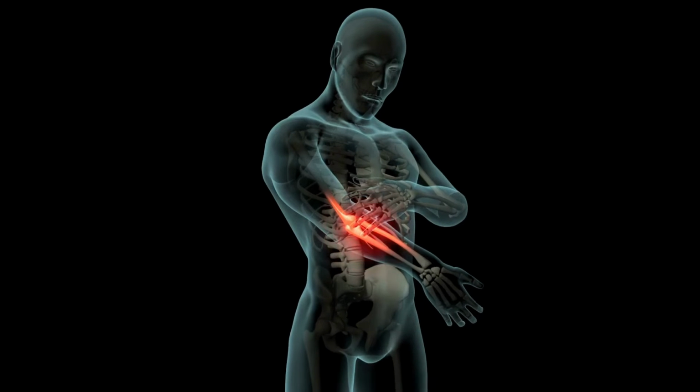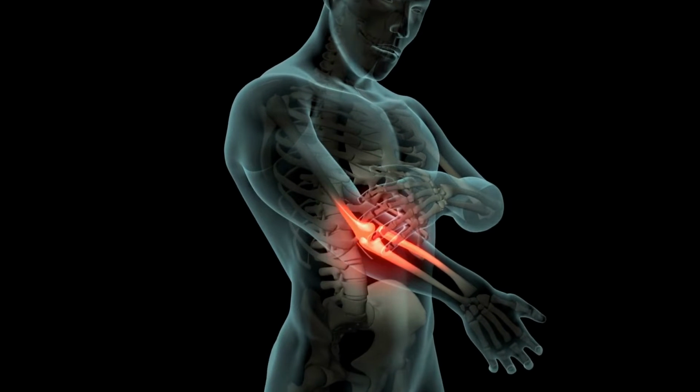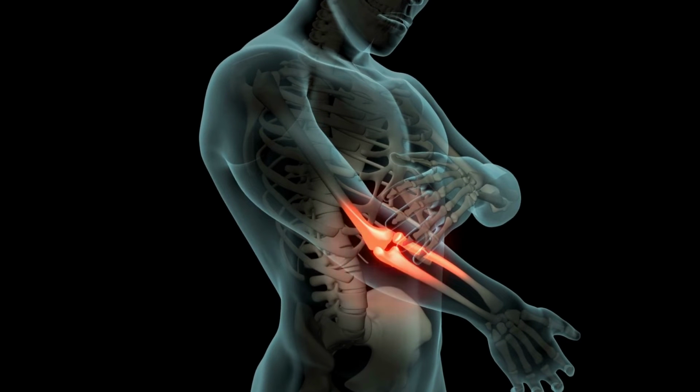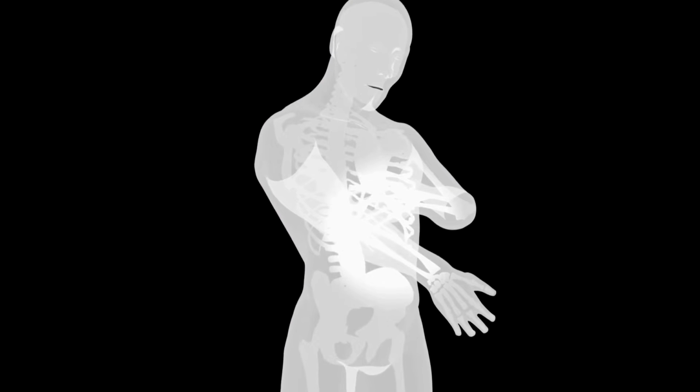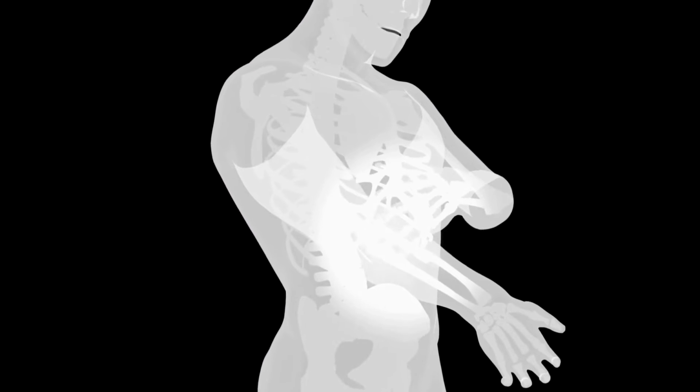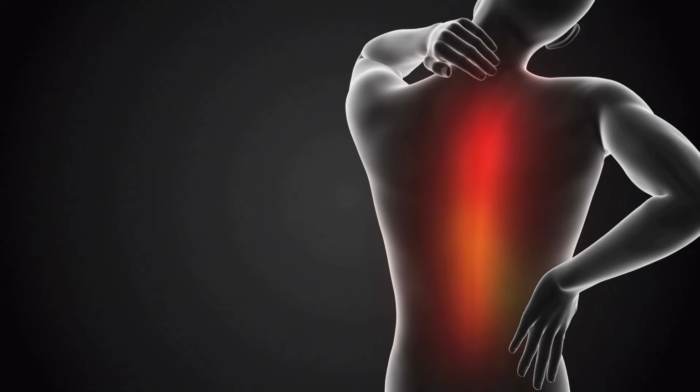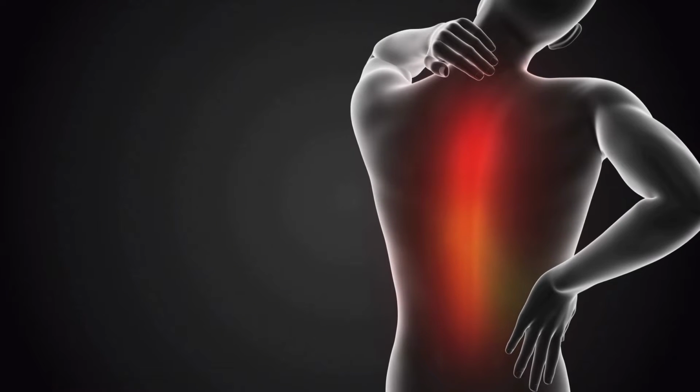What is pain? Pain is a feeling that is produced when tissues are damaged. The brain interprets the signals that are sent from the damaged tissue and produces the sensation of pain. Pain can vary in intensity from mild to severe. It can also be described as aching, throbbing, sharp, or numbing.